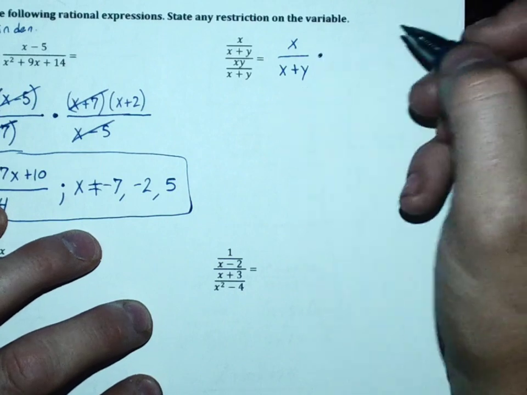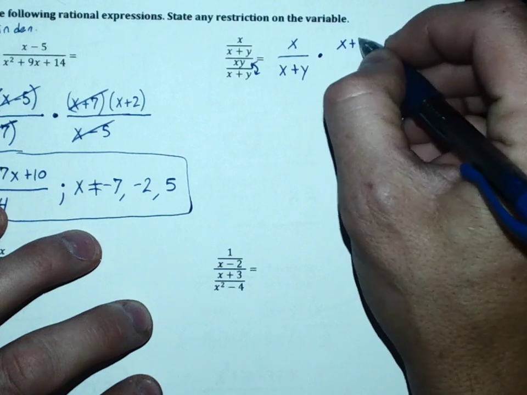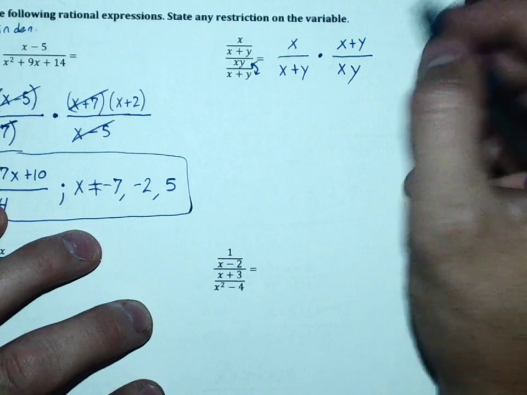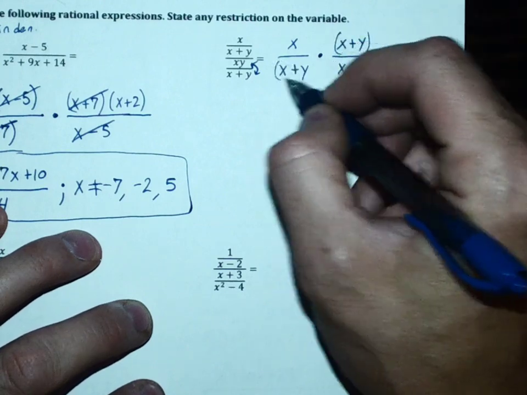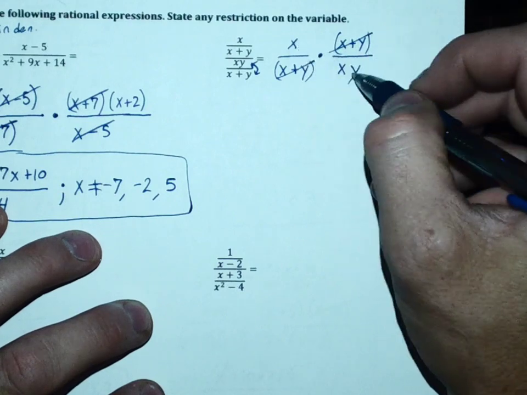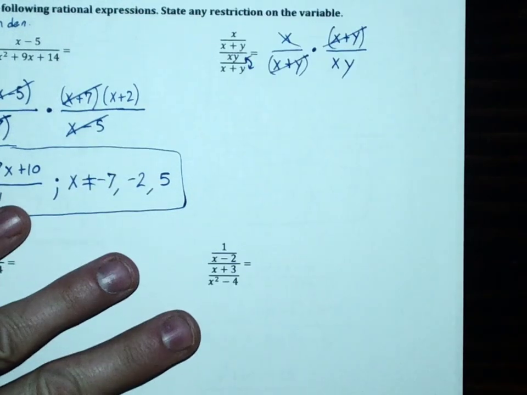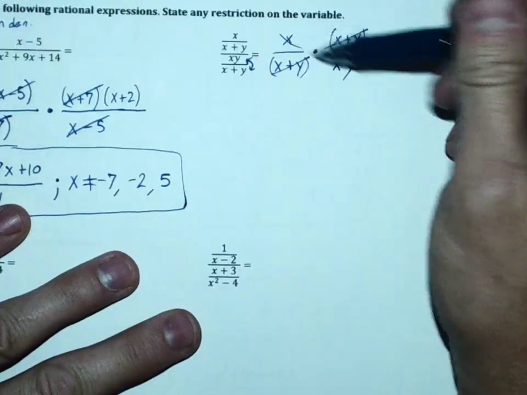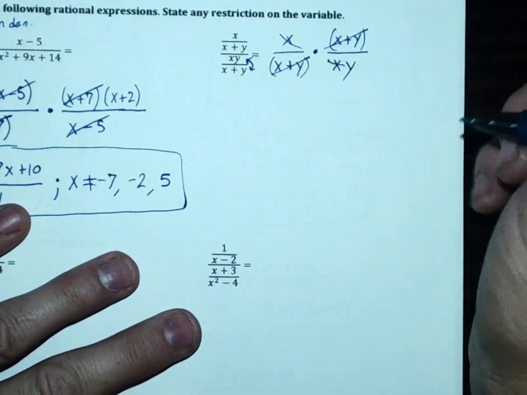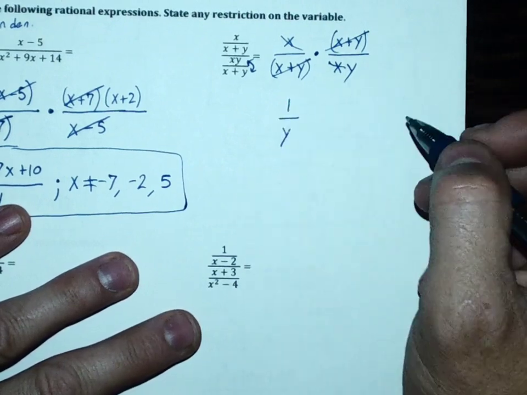We put a dot. We flip the second fraction, which puts the x plus y on the top and x times y on the bottom. So we have x plus y here, we have x plus y here. Those x plus y's divide away. We have x here and x down here, so those x's divide away, leaving us just a y in the denominator. So we have 1 divided by y.